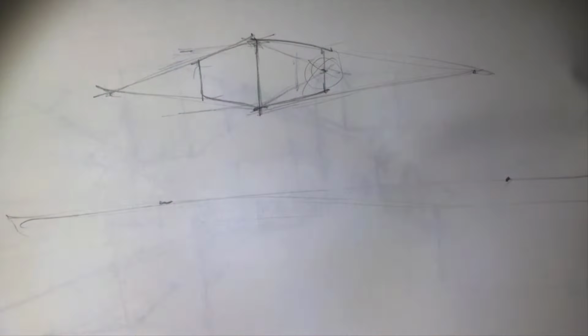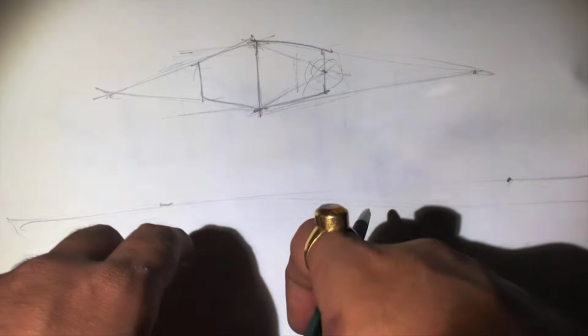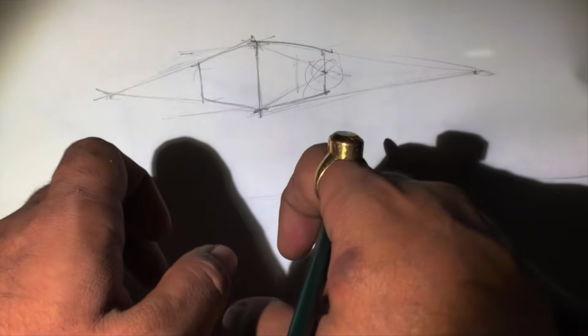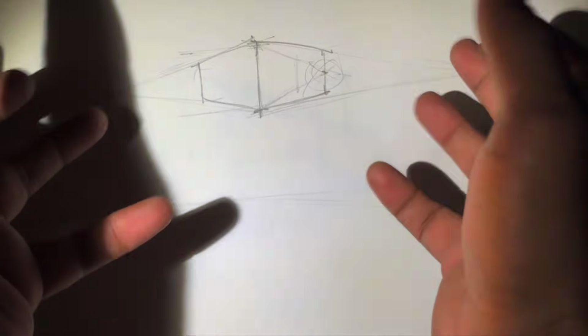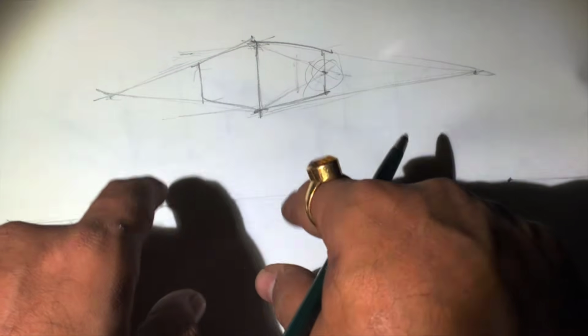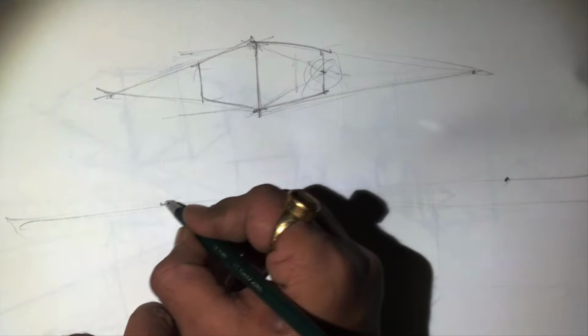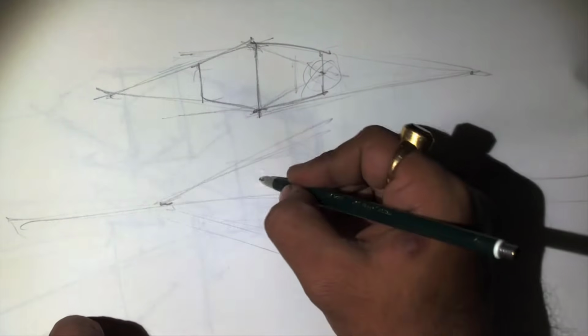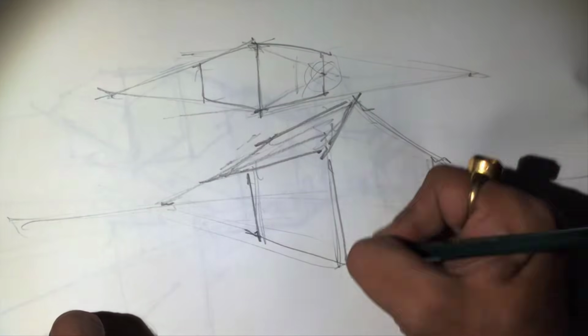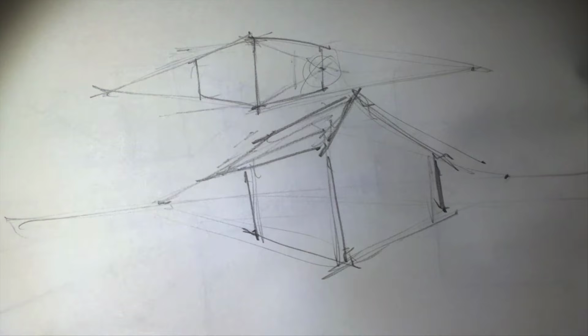Now, as you can see in this very sketch, this block has opened up like this. Such perspectives are very useful when you are making a particular building, a single building, not a streetscape. So 2-point perspectives are used in making a single building when the need arises. So this is the basis of 2-point perspective.